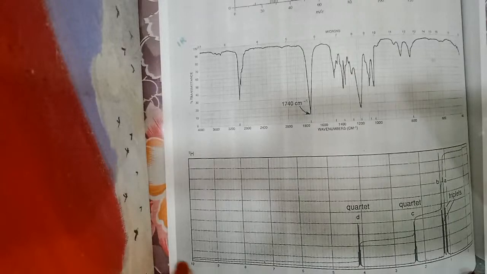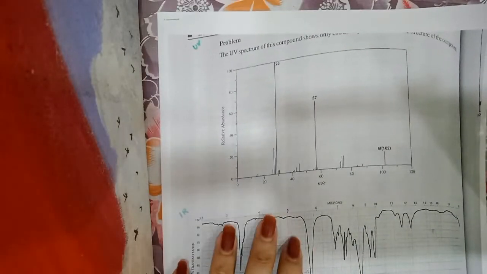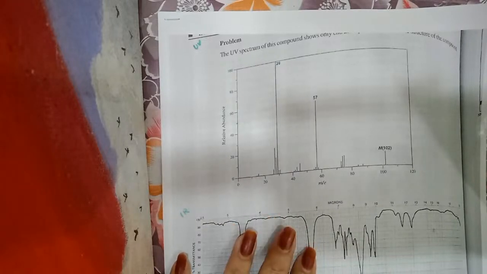If we use IR spectroscopy, we get this kind of graph. If we use HNMR, proton NMR, we get this kind of graph. So these are the different kinds of graph which we get on injecting the sample in the spectrometer.